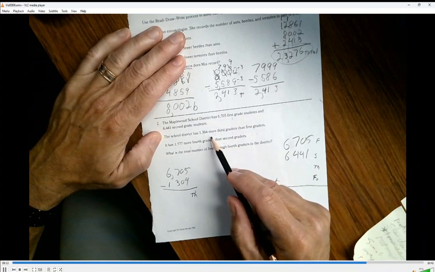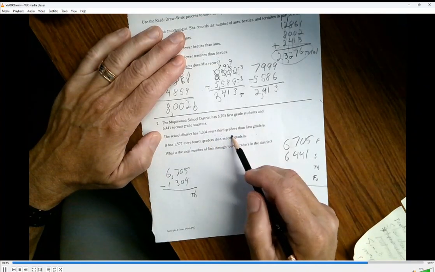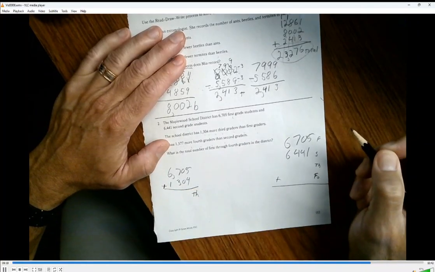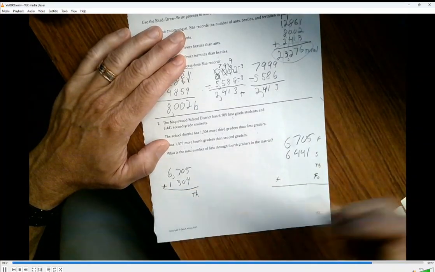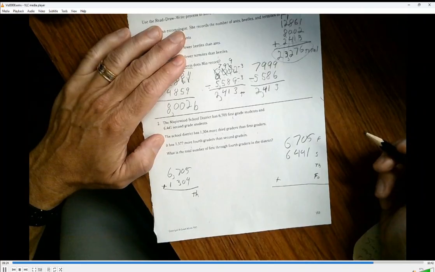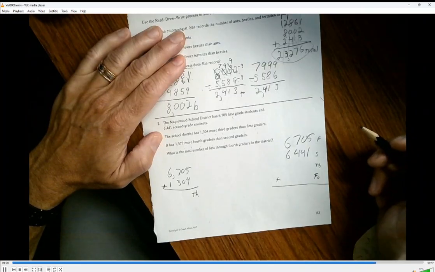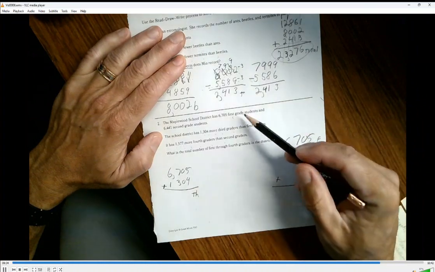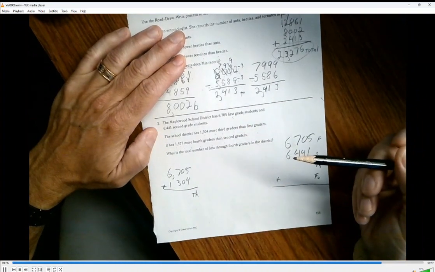Oh wait, this one said 1,500 more third graders than first graders. Oh, look at that. Mr. Short was Russian, not paying attention, so that should be a plus, and it says more. Wait a minute, is that right? Let's think about that. The school district has 1,034 more third graders than first graders. We know this is first, we have more third. Yeah, we are going to add that.